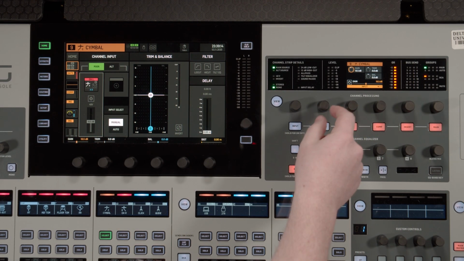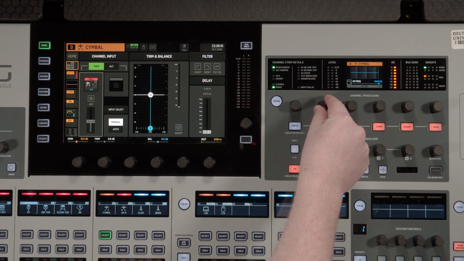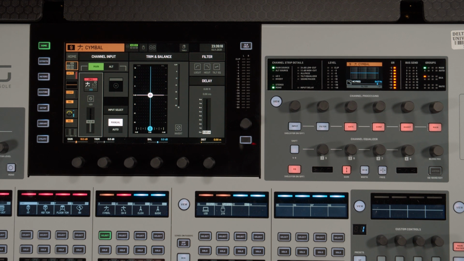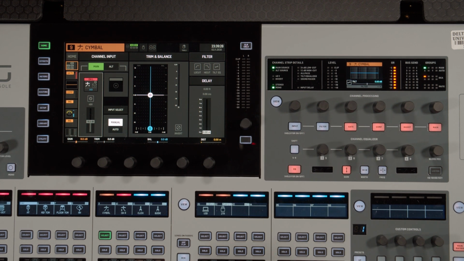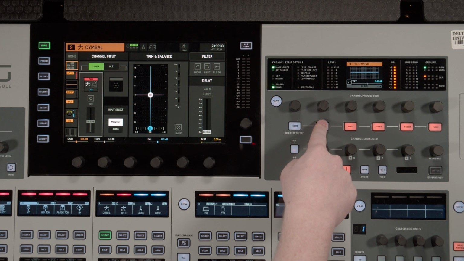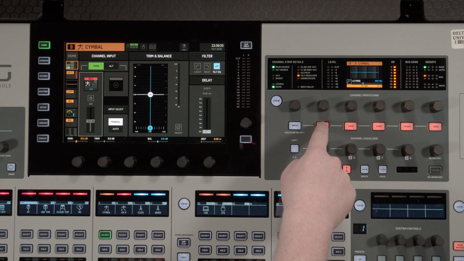Right beside input is the filter button. Tapping this button or adjusting the encoder will bring up the filter section. And you can tap through and see your different filters that we have. So right here we have low cut, high cut, and tilt EQ. Now on each of these, if you hold down the filter button on the different sections, you can engage the different filters.